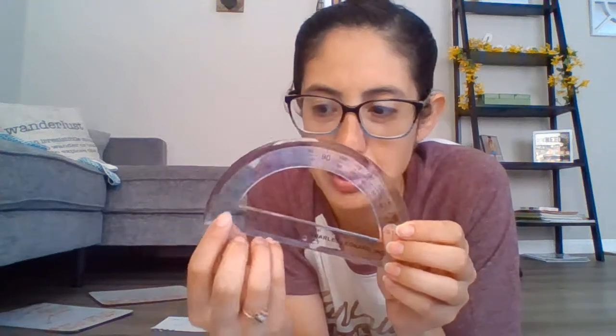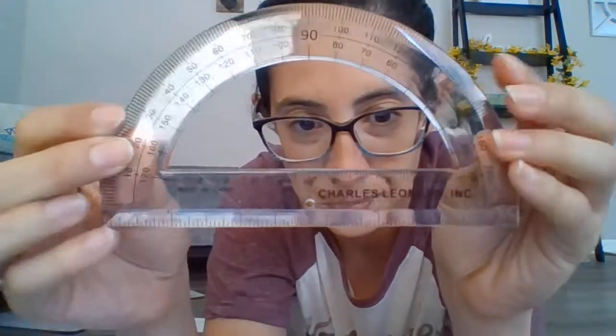Okay, all right. So this is the protractor. Now, the really annoying thing about protractors is that they're not all the same. Some protractors are really tiny. Some protractors look like this. And then some protractors, the numbers are different. So if you practice using one protractor and then you get another one, it's going to take you a little while to figure out what's going on. So I'm going to get really close and show you the one that I have.